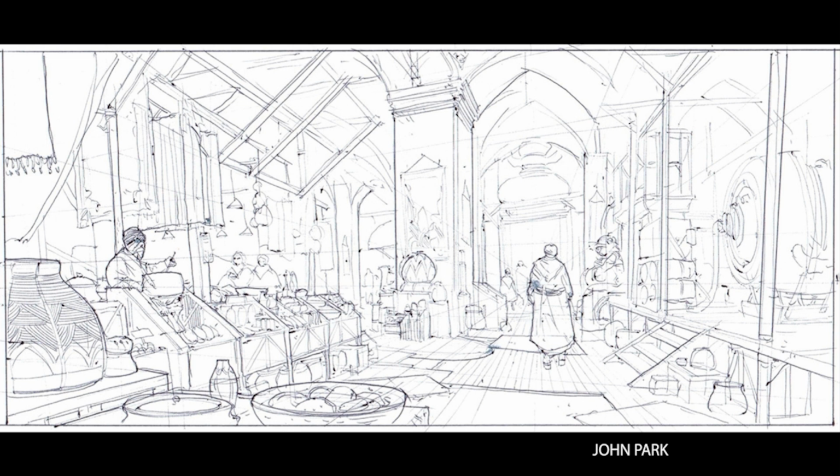This kind of has a little bit of a sci-fi feel to it, more like technological aspects to that. So maybe a Star Wars kind of market that goes a little bit into the antique and ancient kind of look, but at the same time having a lot more technology. And what are they selling?